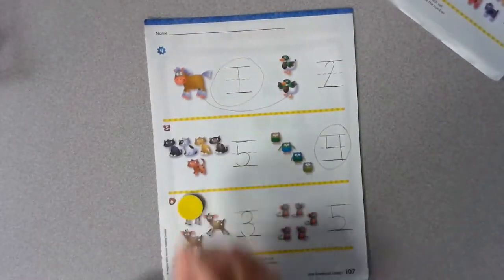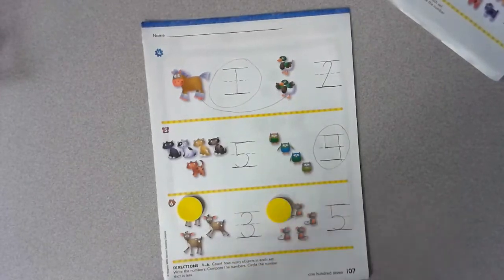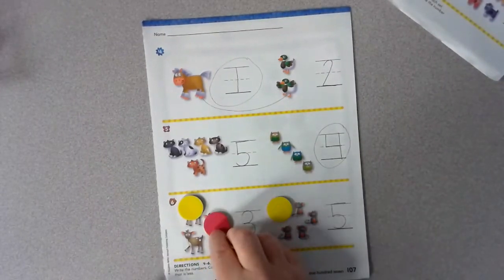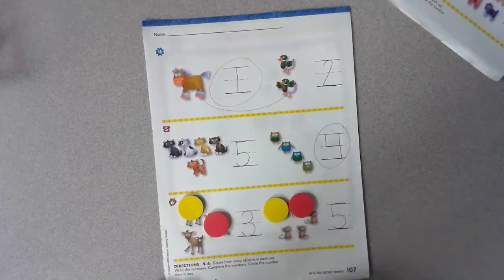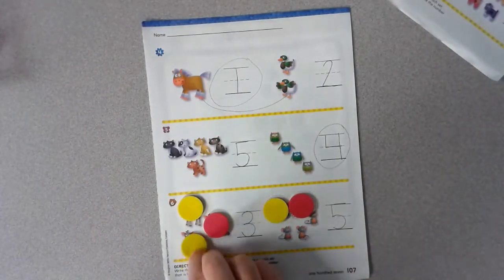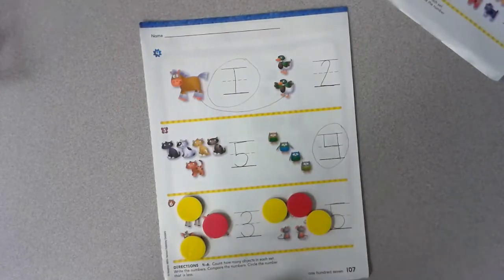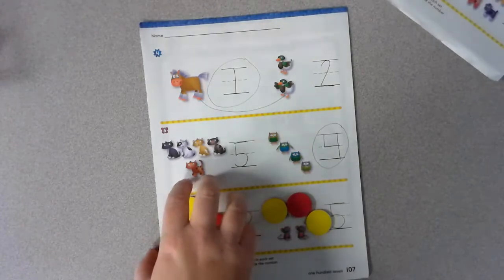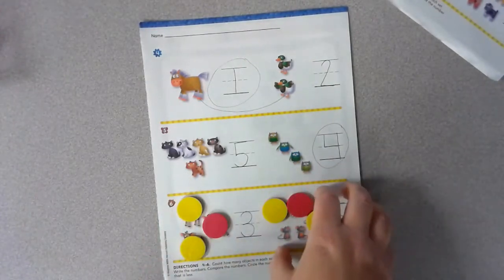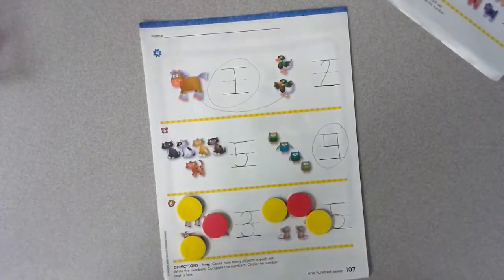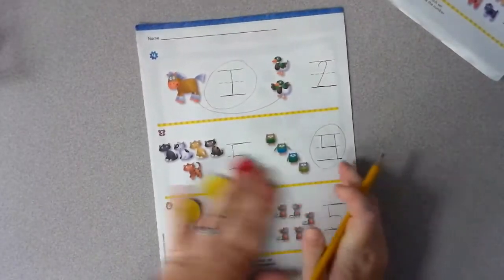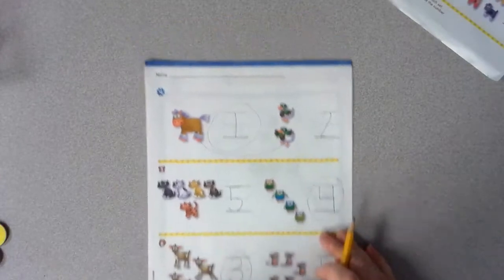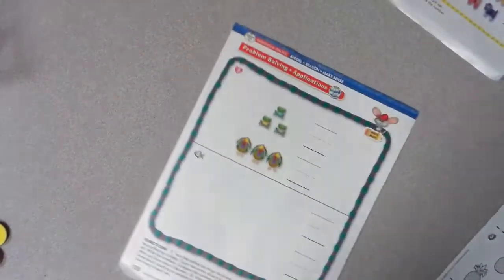So put 1 counter over there and 1 on this mouse. I'm going to put a red one for this deer and a red one to match this mouse. Gotta be careful with that because these mice are so little. A yellow one and a yellow one, and then we don't have any more deer. So we don't have enough deer to match up with partners over there. So we know that this number is less. Good, good, good. And you're going to flip it to the next page.